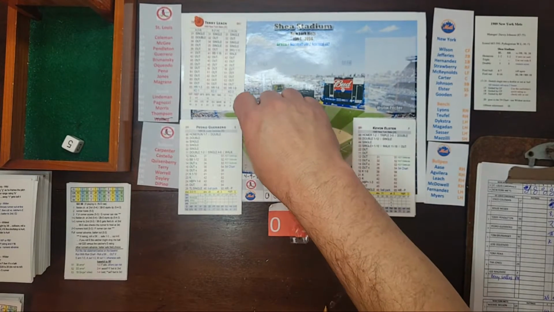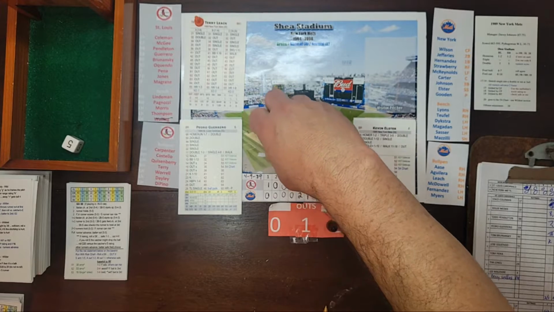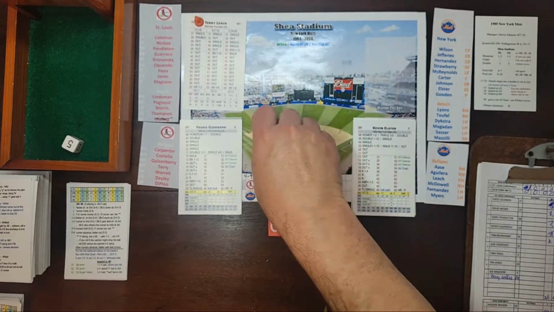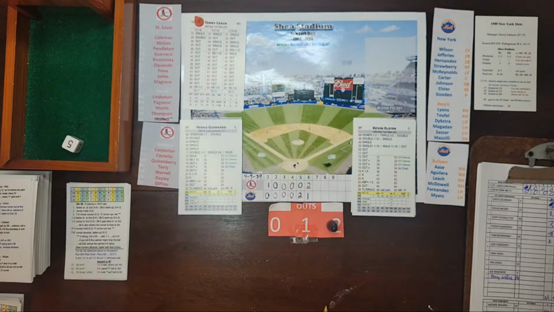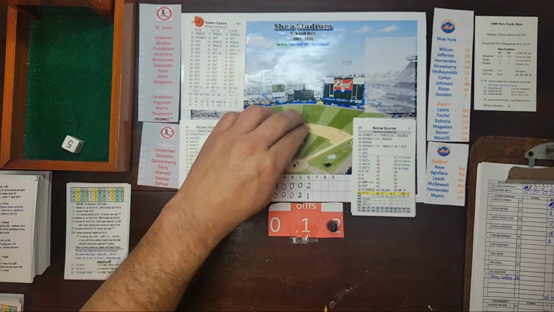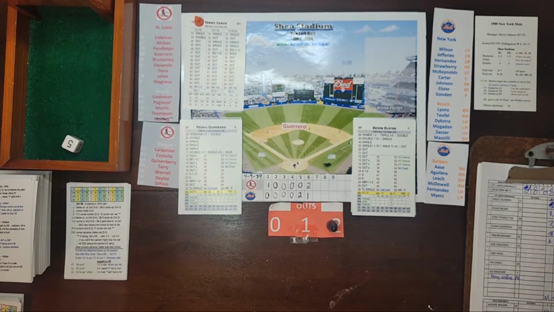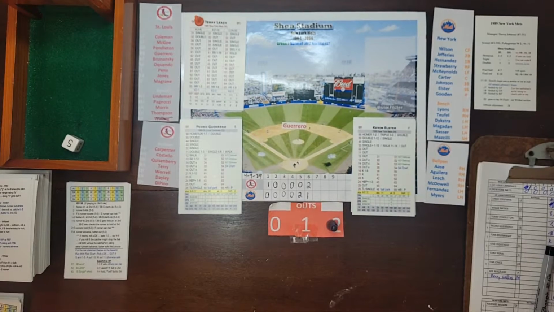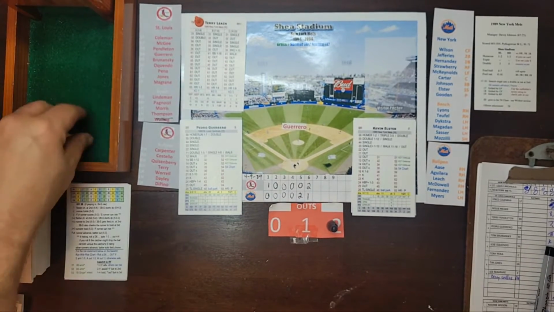So Pendleton will score on the double by Pedro Guerrero because the assist rating was not very good from Strawberry. And Terry Leach did not get a break there. Terry Leach's card did not provide any relief. So it is now 6-3 Cardinals.